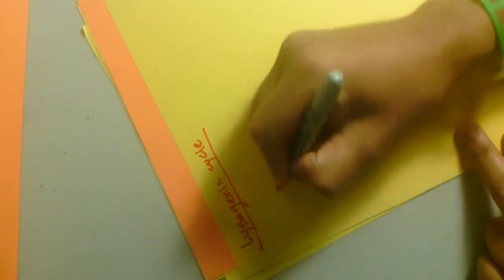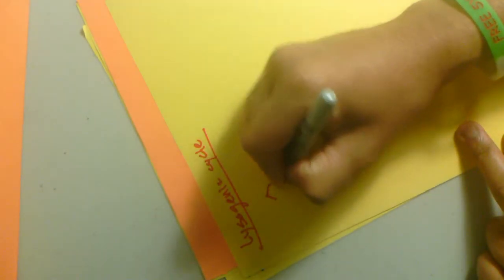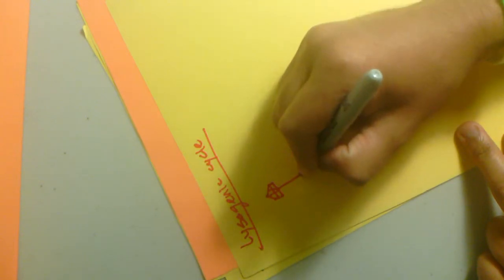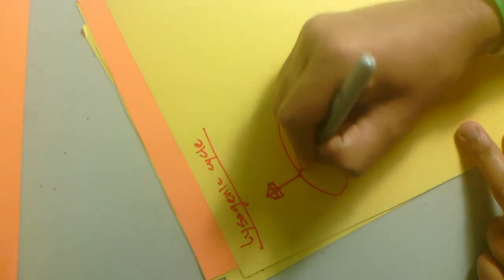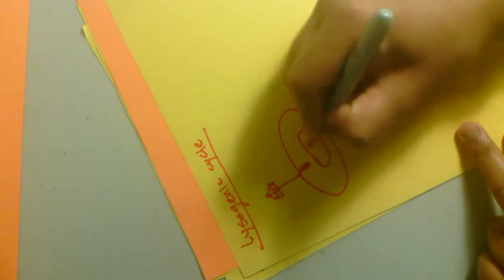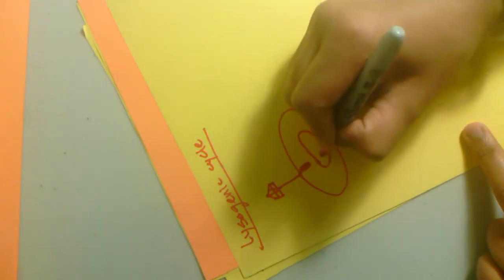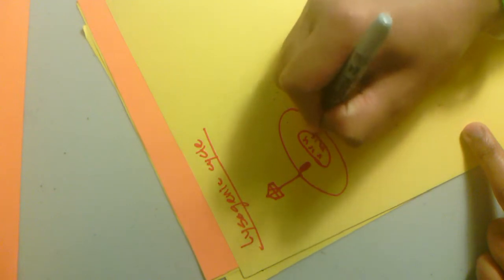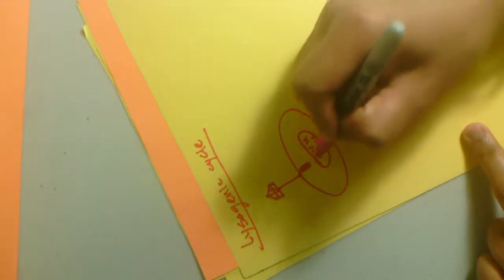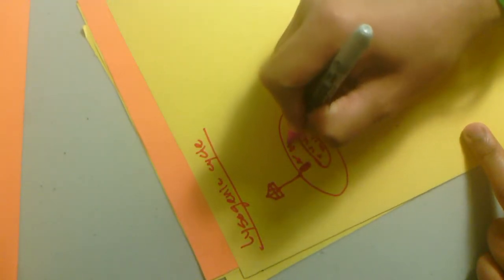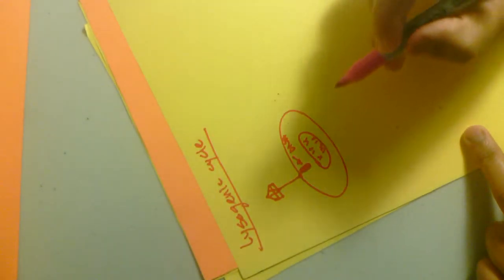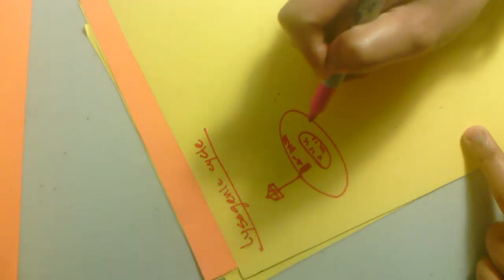We start from the virus, injecting its DNA into the nucleus. What happens here is that you have chromosomes already, and this virus's DNA becomes part of the host DNA, and it replicates.